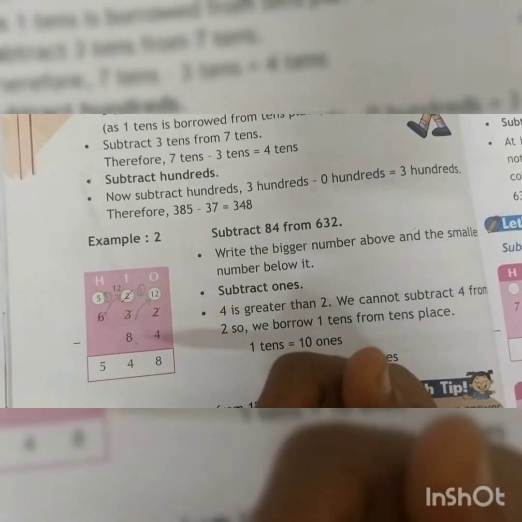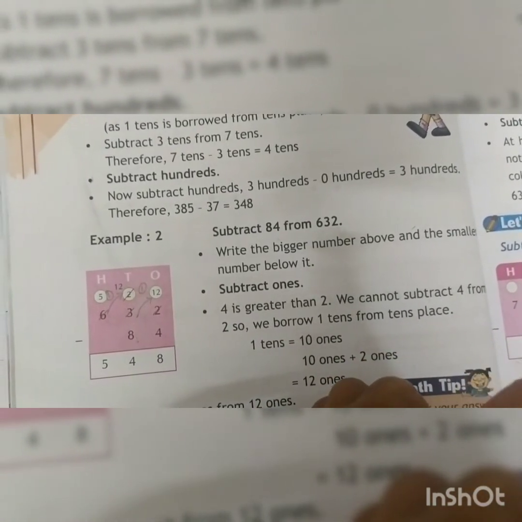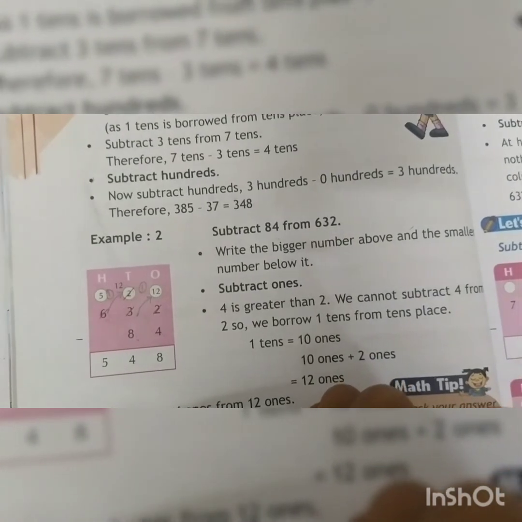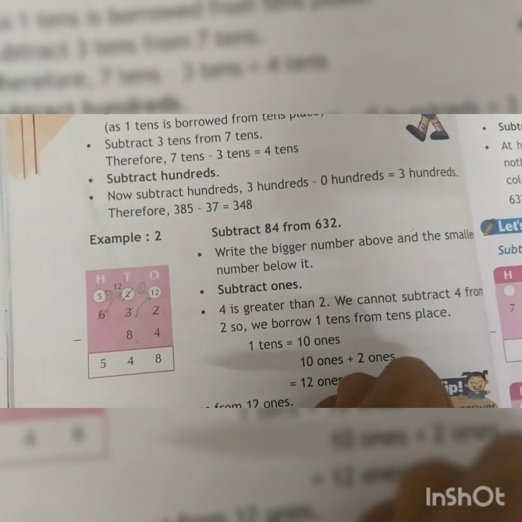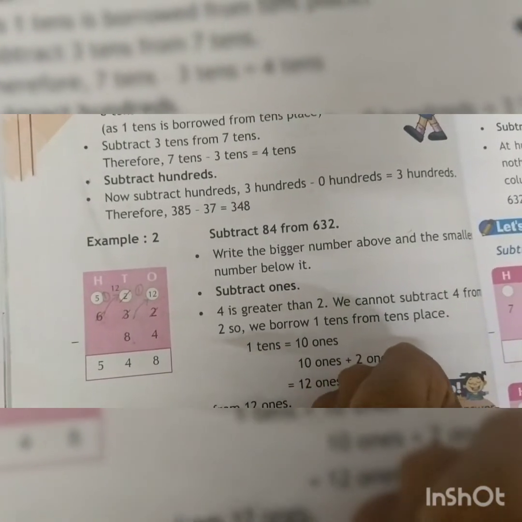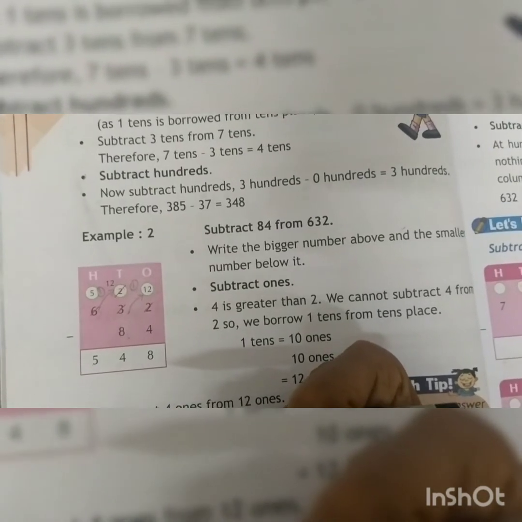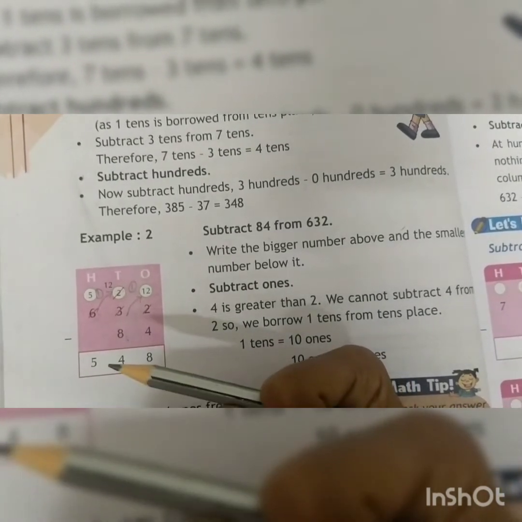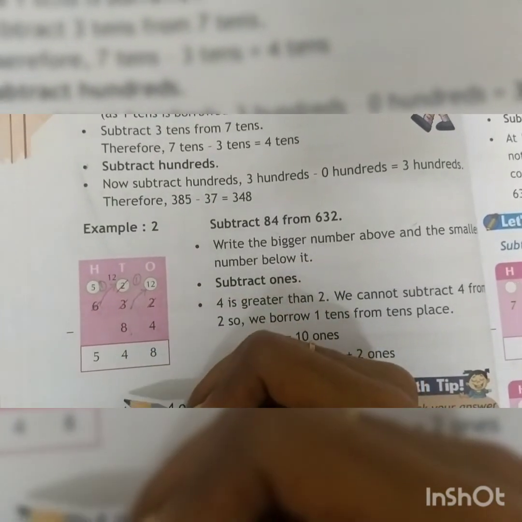Before 10, 9. Before 9, 8. Before 8, the number 7. Before 7, the number 6. Before 6, the number 5. And before 5, the number 4. So, we get the answer 4.